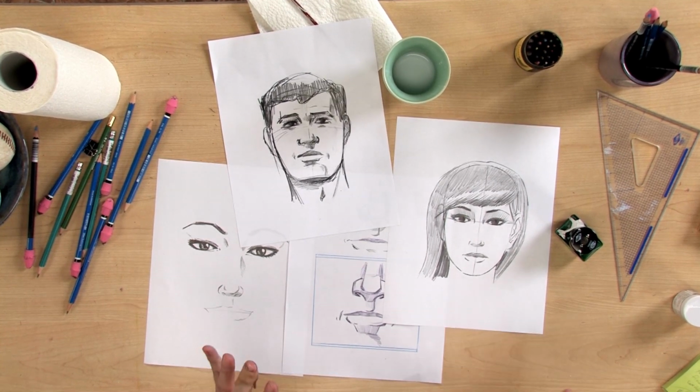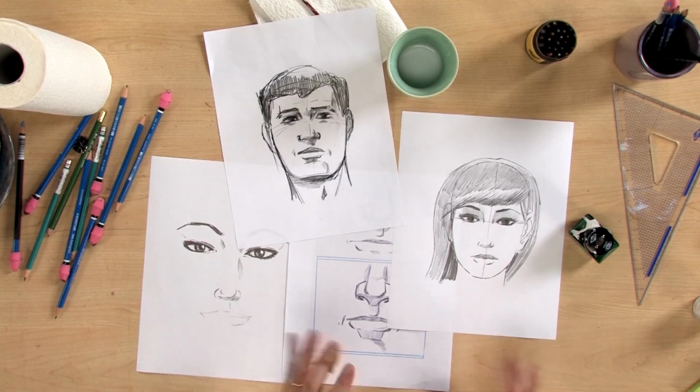Today I'm going to show you how to draw some human heads at different angles, and the faces and the components. For this, I'd like you to remember the acronym CAD: components, angles, and depth. Those are the three main things that make a face look convincing.